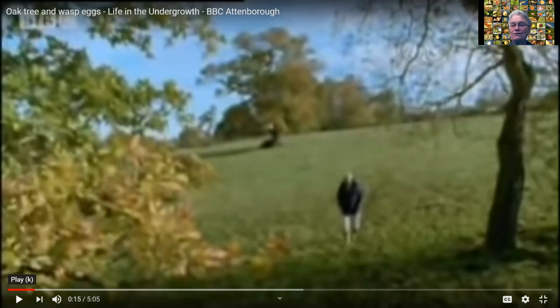The second one you need to look for is right in the beginning. Okay, the very first wasp you see is going to lay her eggs. Look at her. She's shiny and black. Watch the females that emerge. They're larger, they're brown, and they're not shiny at all.